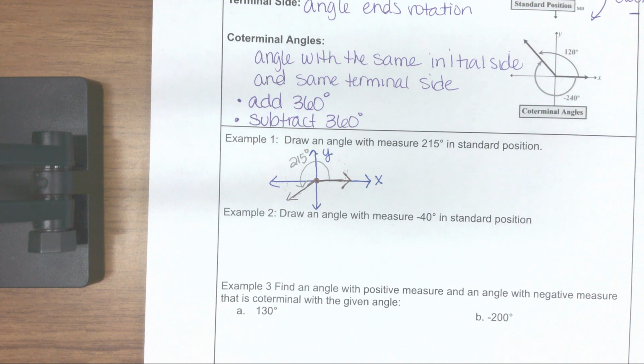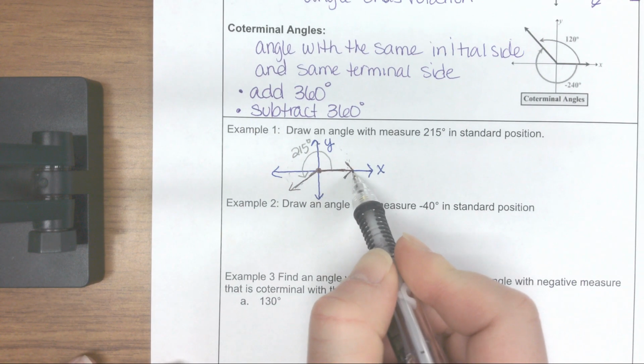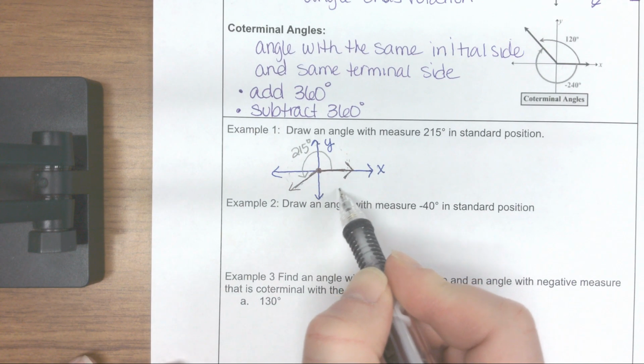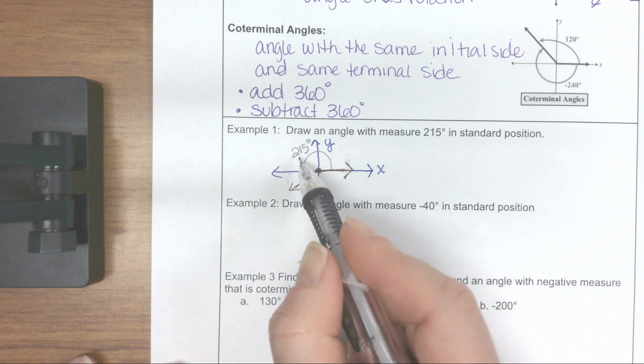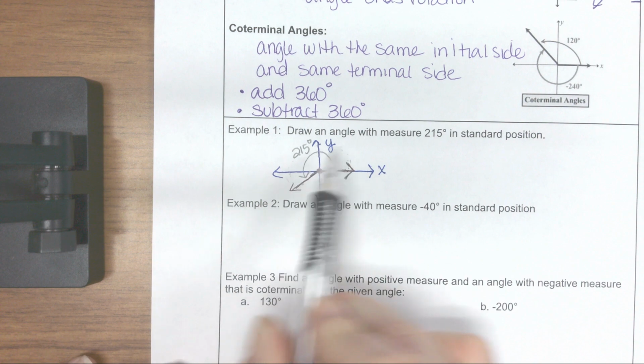And if we need to do more than that, we'll do more than that. Okay, now I think we all would agree, and I'll get to this in a second. What if I started at my initial side and I went negative? Isn't it also possible to get to that same spot? It would look different, but for right now, we're just going to draw our 215.